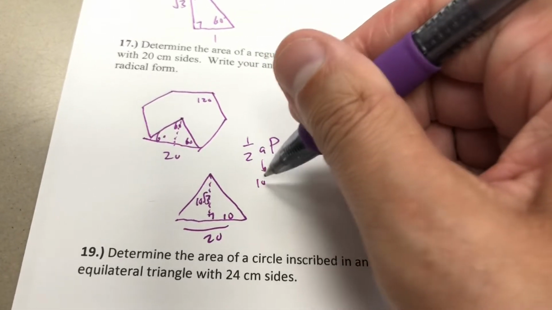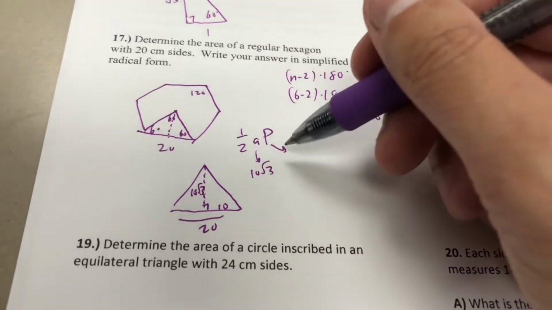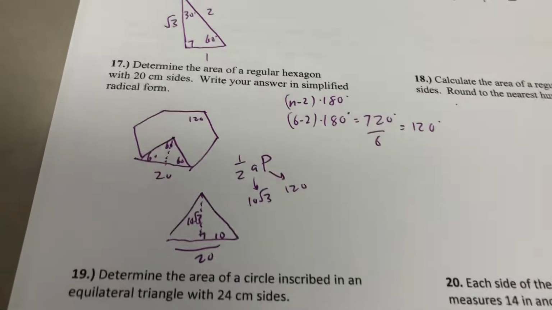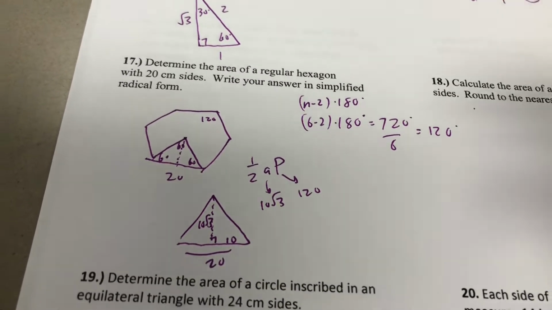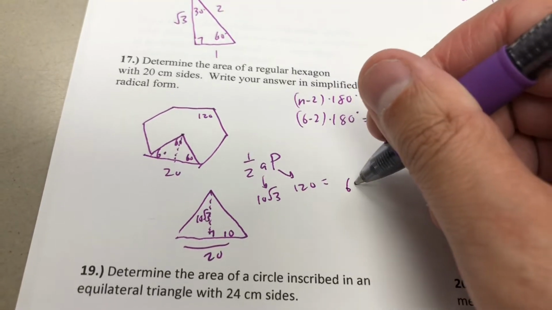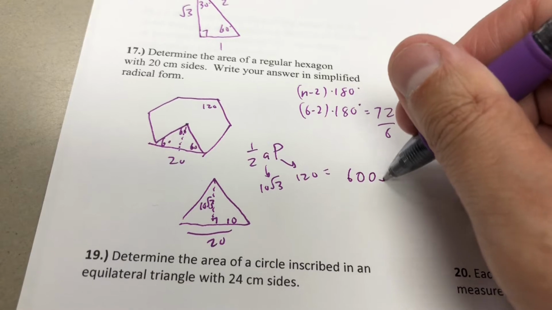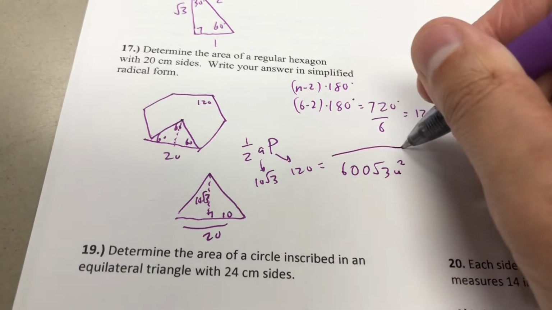So that's my apothem length. And the perimeter is just going to be 6 times 20, 6 sides, 20 units each, which is 120. And that's going to work out, I believe, to be 600 radical 3 square units.